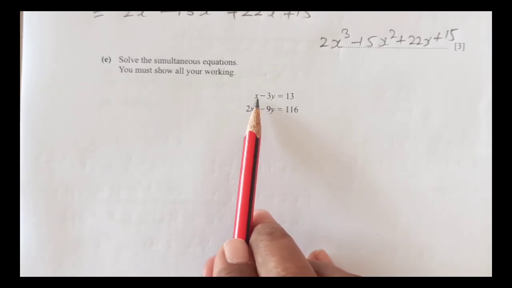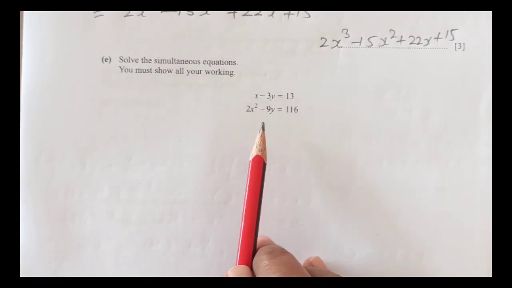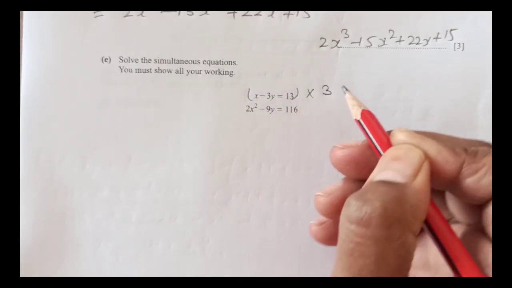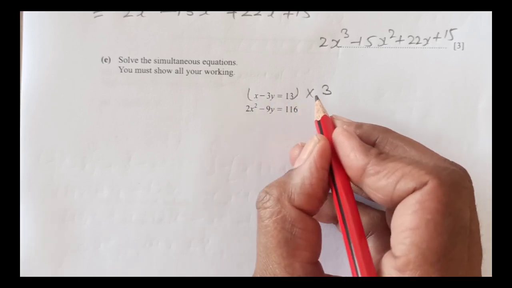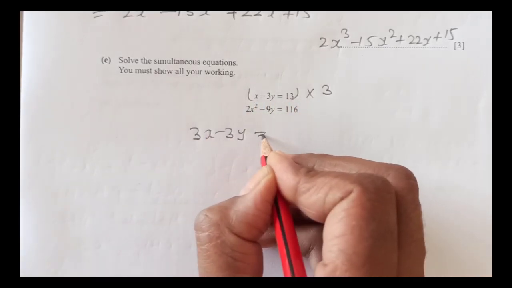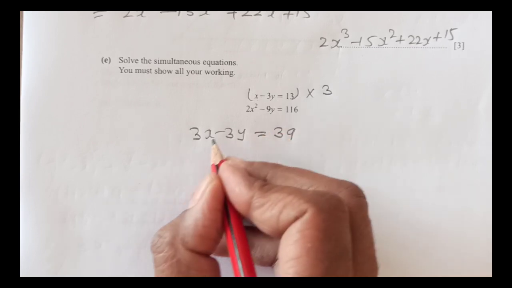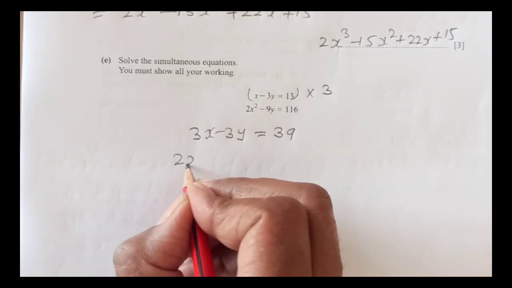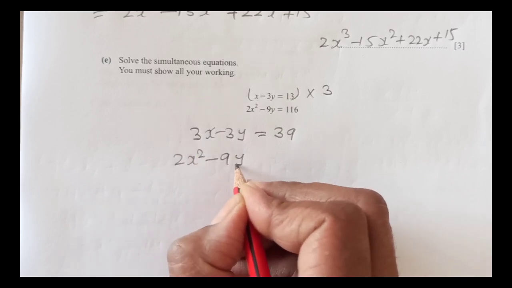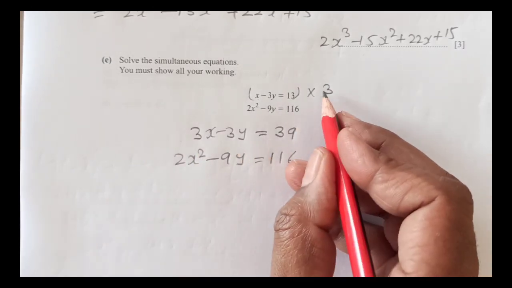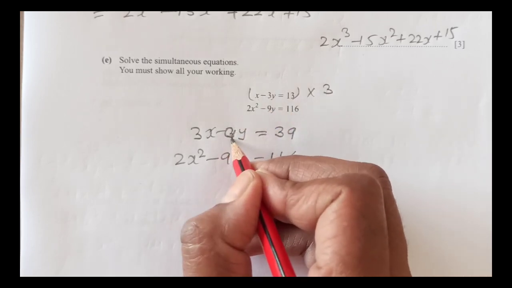Either you can find the value of x or y from here and multiply it over here, or we can just multiply here by 3, then you get one new equation, this is 3x minus 3y equals 39, and this one remains as it is, 2x squared minus 9y equals 116. Sorry, this is 3 times 3 is 9y.